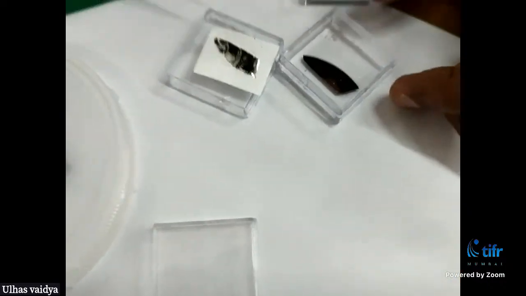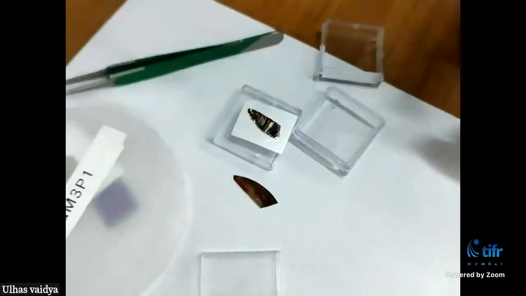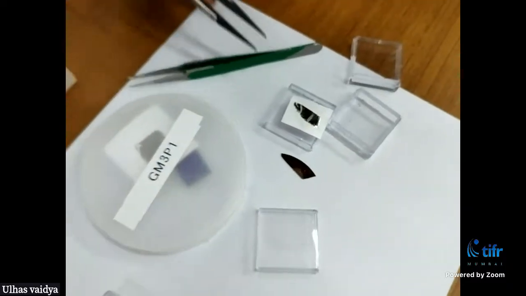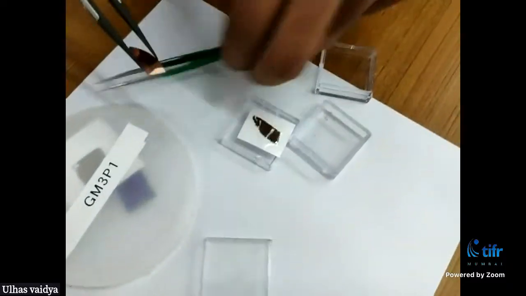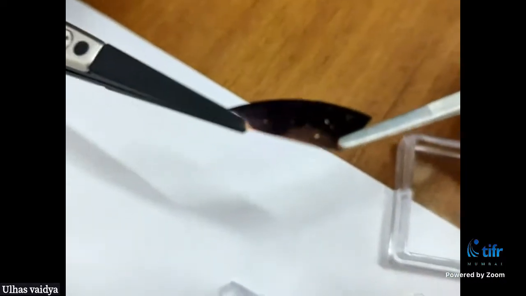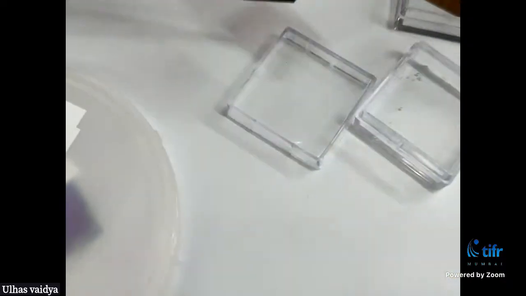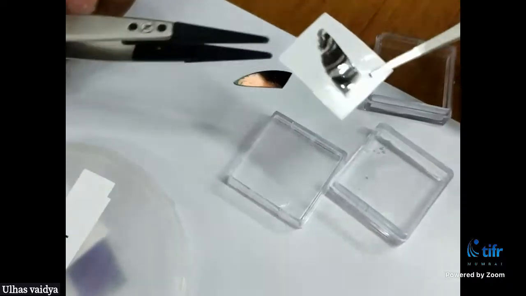I have exfoliated it from that copper substrate, which has graphene on top of it. I'll explain why we need graphene. But you see, you can't bend this copper substrate. It's quite hard. If I'm trying to bend it, it's unbendable. But this thing is bendable when I have exfoliated it.